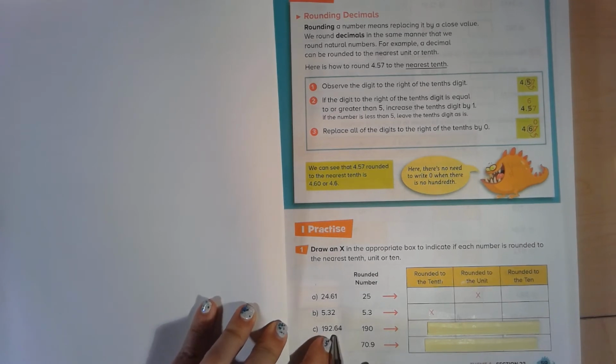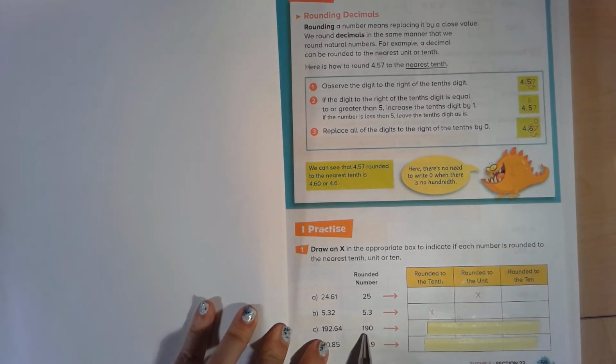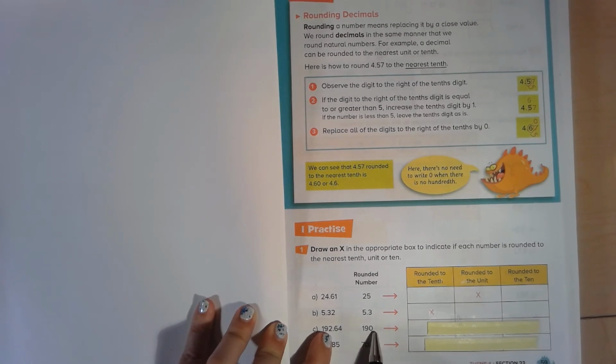192 and 64 hundredths. They've rounded the number to 190. So they've dropped off the decimal point and the 2 zeros. The 2 even became a 0. And the 9 stayed the same.